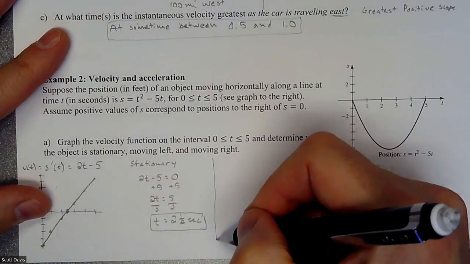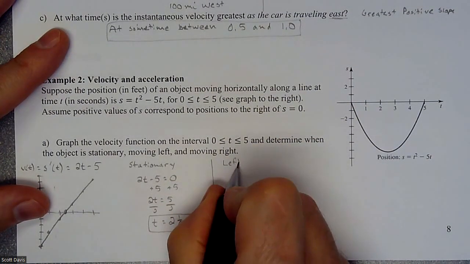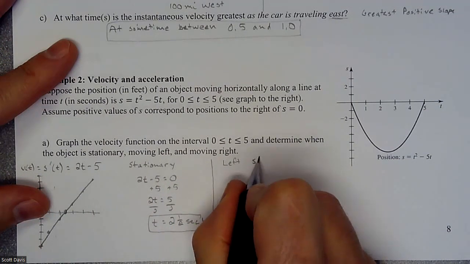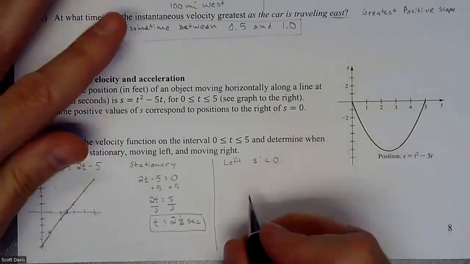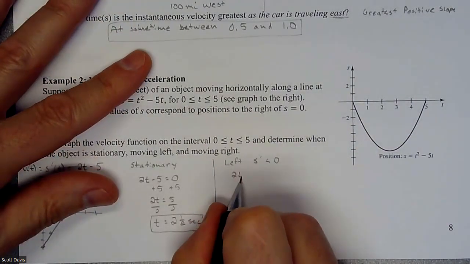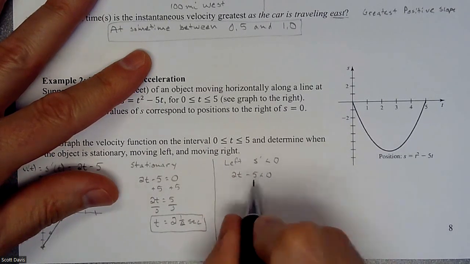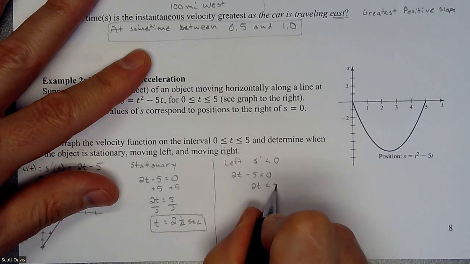All right, so when is it moving to the left? Left is when our velocity, or derivative, is less than 0. So we do the exact same math. We take 2t minus 5 less than 0. We add 5 over, so 2t is going to be less than 5.